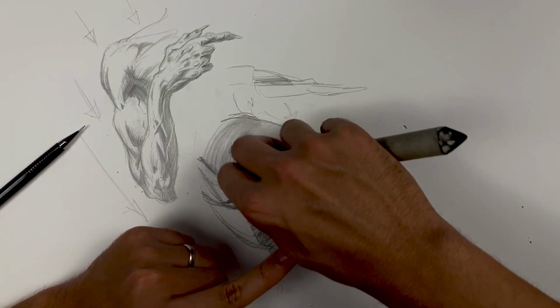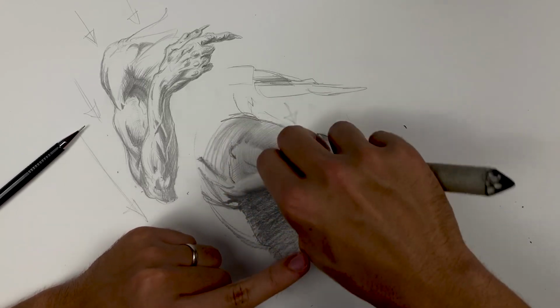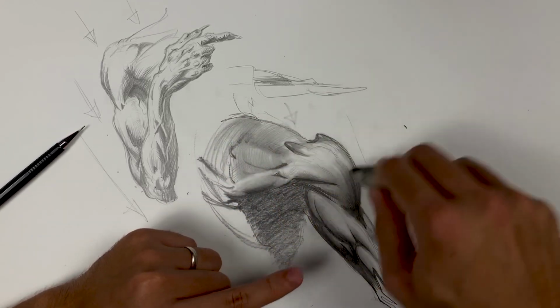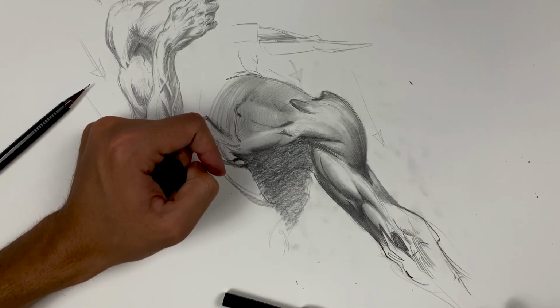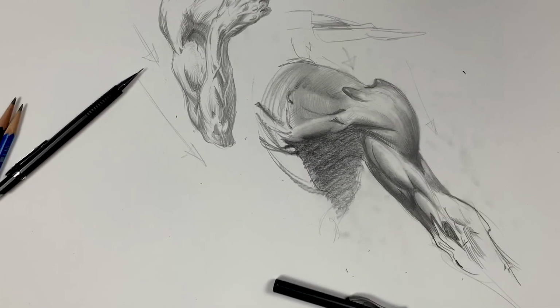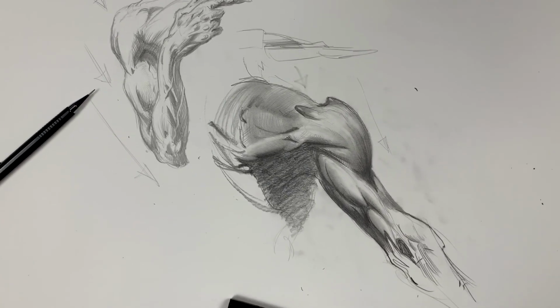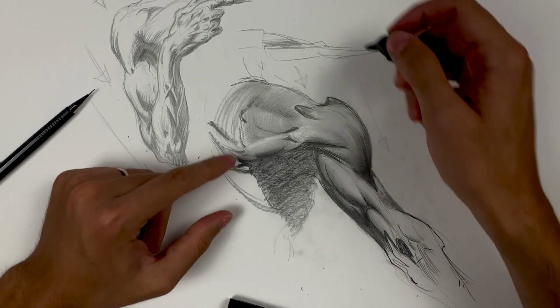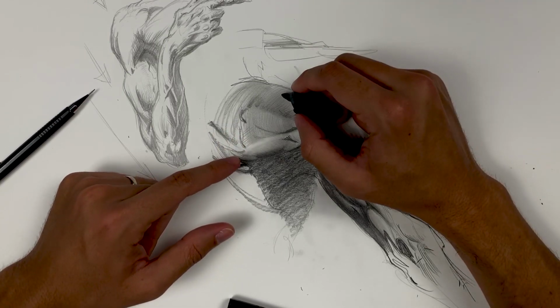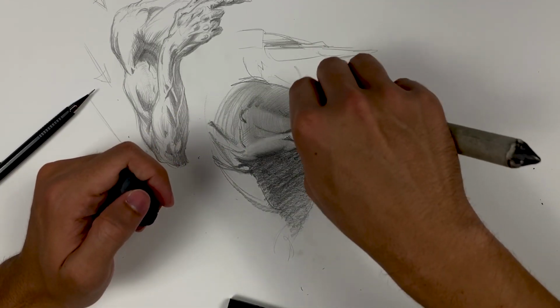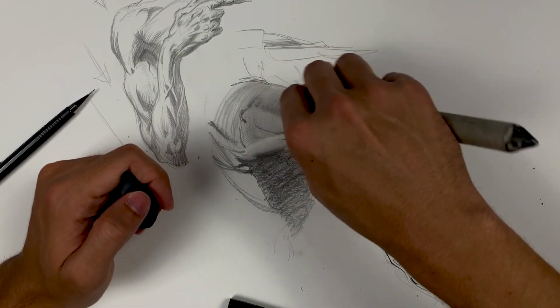I'm going pretty broad here because I want these planes to read as different from that bulge there, kind of flat. Now it went a little dark on me. I was trying to exaggerate so that all that blurriness showed up crisp on camera, and it went a little too dark, but this is all pretty soft, so it's easy to lighten up.